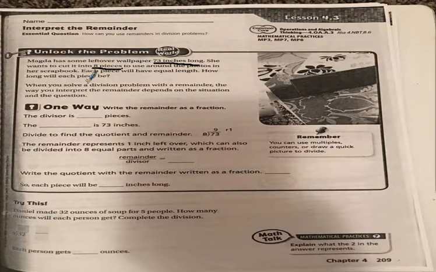When you solve a division problem, right now it's going to be 73 divided by 8. And right away we know that there's going to be a remainder because 8 times what is 73?